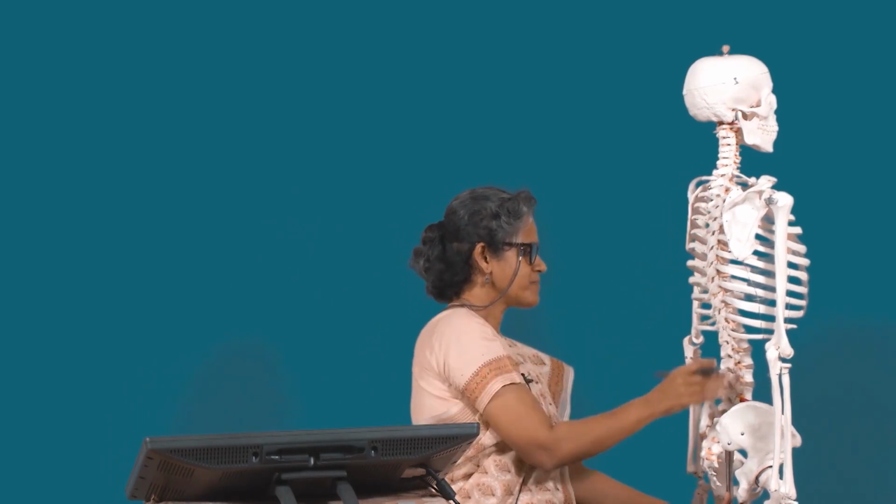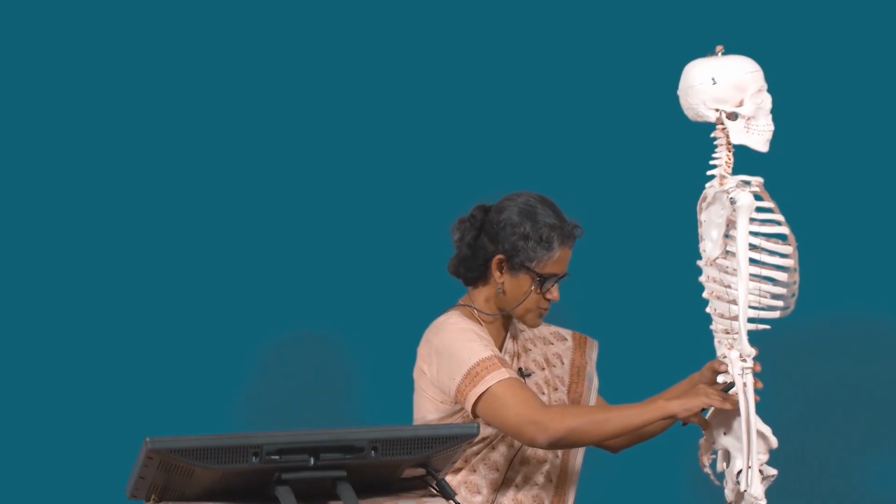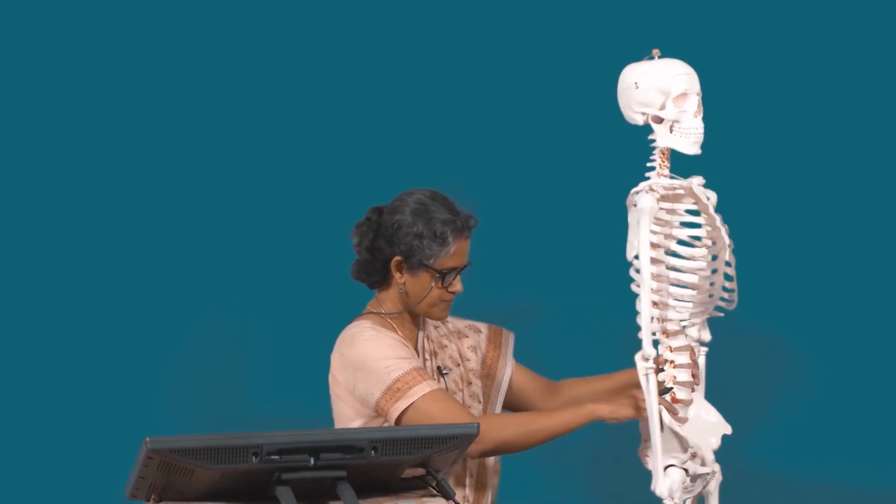So, this is the scapula. The vertebrae form the spinal column. They are made up of many individual bones that are put together to form the spinal column. So, you have many bones here in the spinal column. Each one of them is called a vertebra. So, the spinal column extends up to where the pelvis comes. So, you have what is known as the sacrum here that articulates with the pelvis.